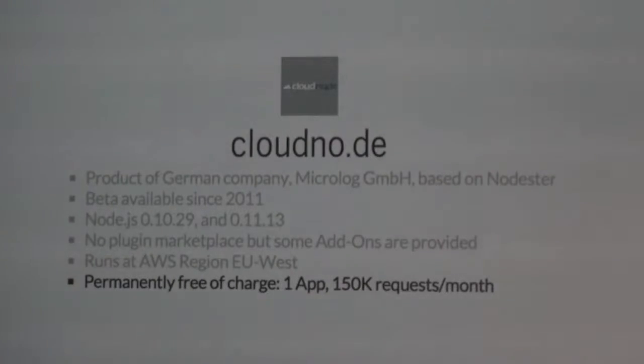It also runs at Amazon Web Services, and what's cool about CloudNode is that they are the only provider offering one instance for free permanently without any memory limit. At least they do not communicate a memory limit. There will be one. I don't know how high it is, but they just say, okay, don't do more than 150,000 requests per month. So that might be interesting if you have a highly frequented site, sorry, not so highly frequented site, but which needs a lot of RAM, for example, if you're using the Socket.io library to upload 15 megabyte large images.